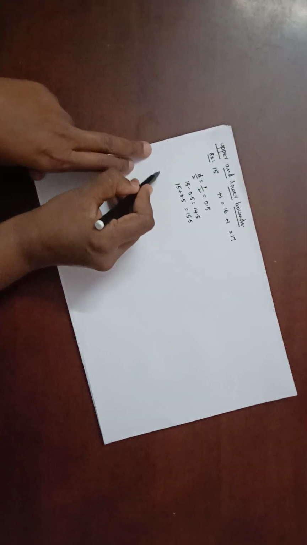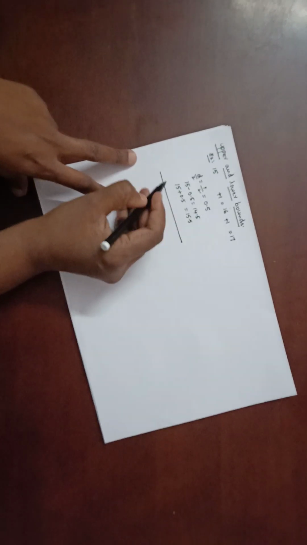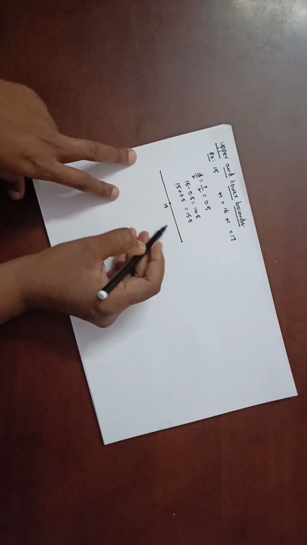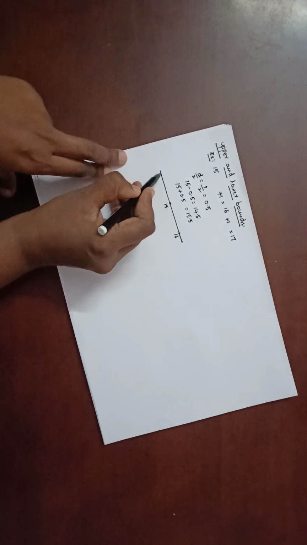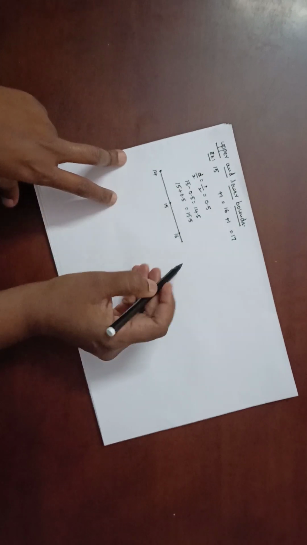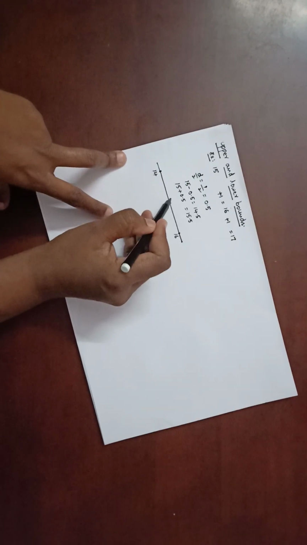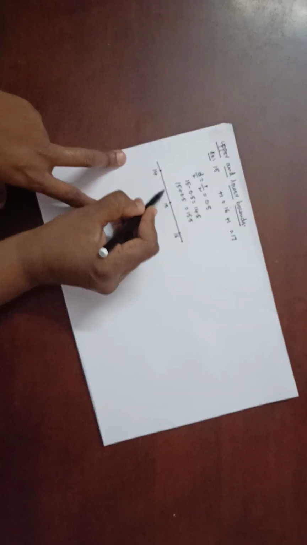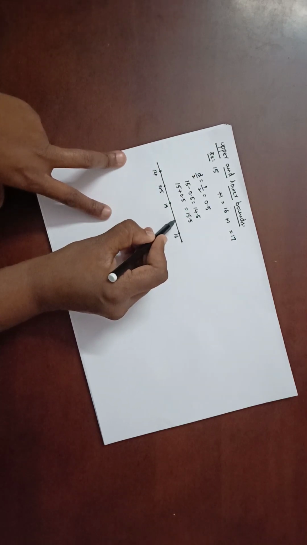If you draw a number line, this is the number line. Here this is 15. The next whole number is 16. The before whole number is 14. These are all whole numbers. But for this whole number, what are the lower and upper bounds? The lower bound is somewhere here, 14.5. This is 15.5.